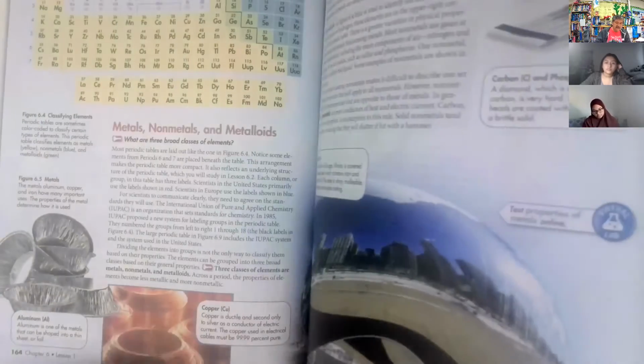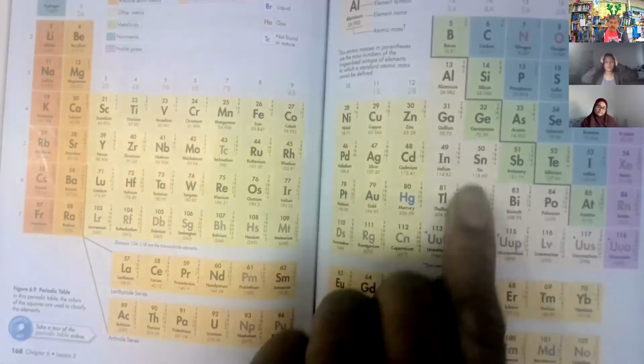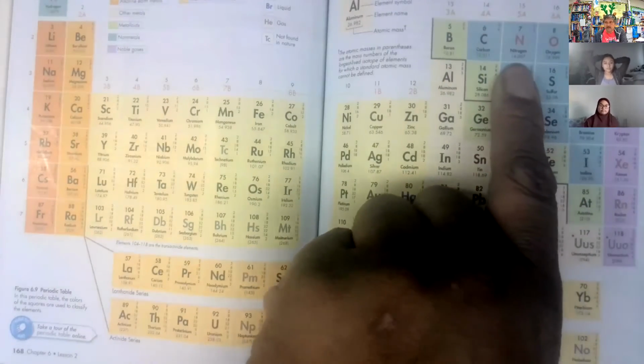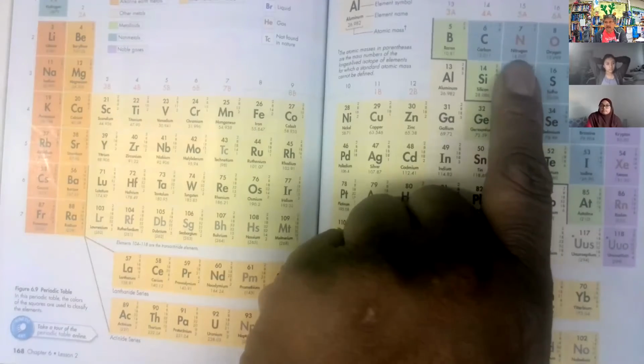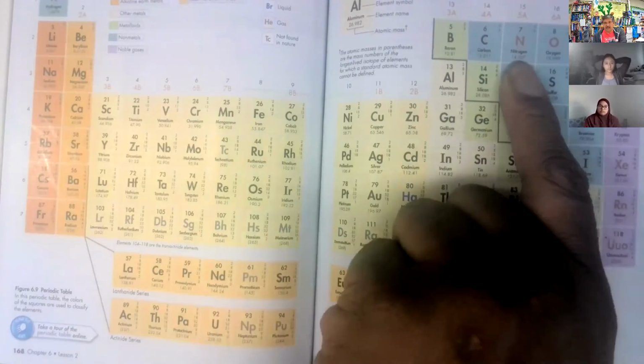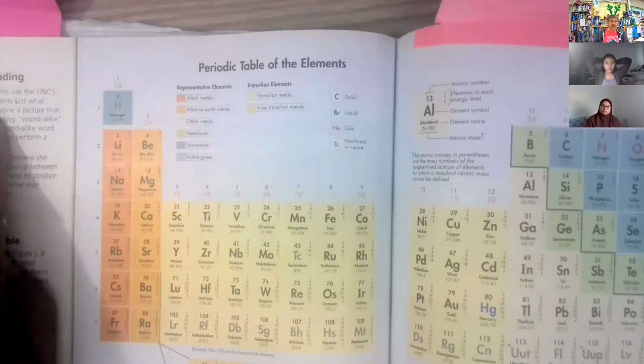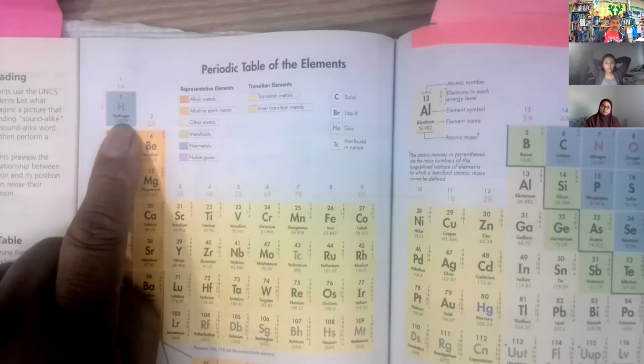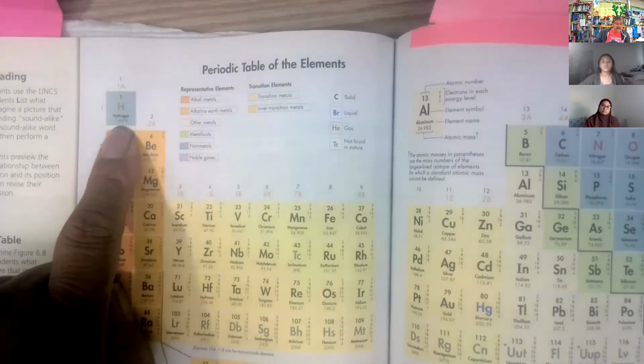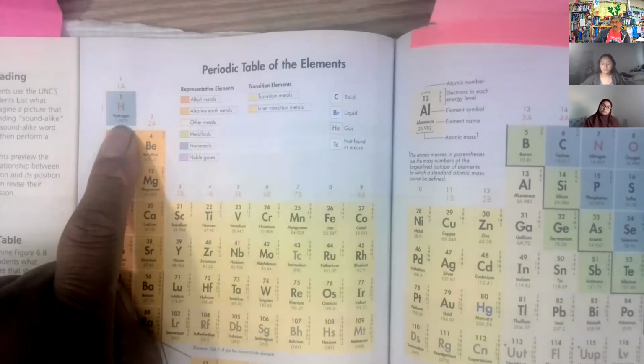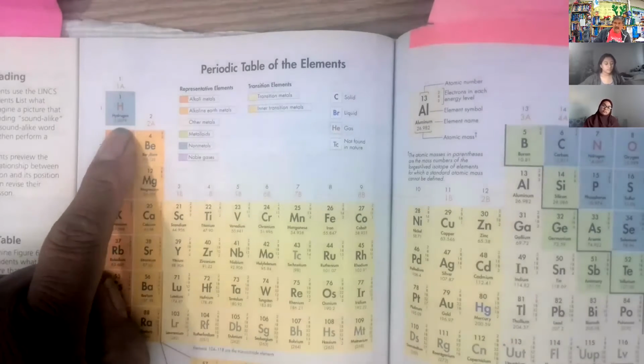So I'm going to go over here on page 100 or something, because I'm getting close, and it is 14.007. Okay, so that's 5 sig figs, and over here is hydrogen, 1.008, which is 4 sig figs.